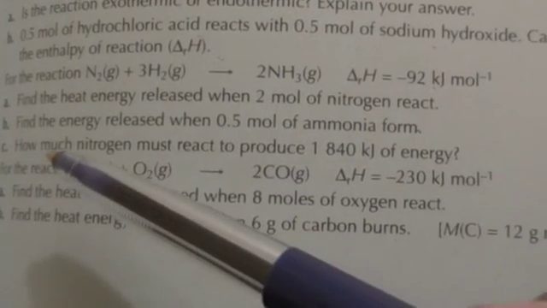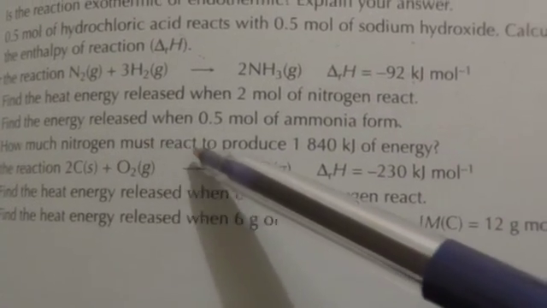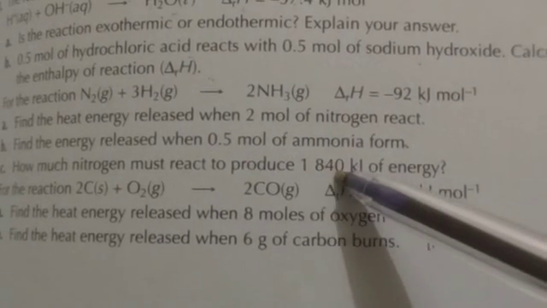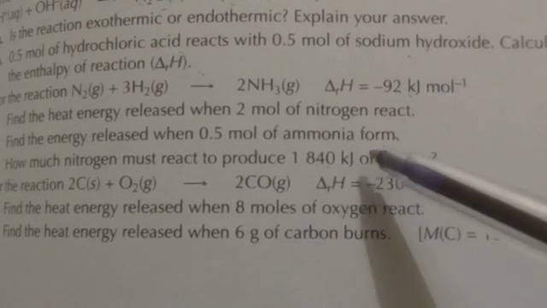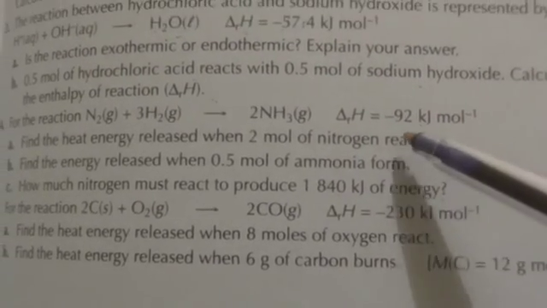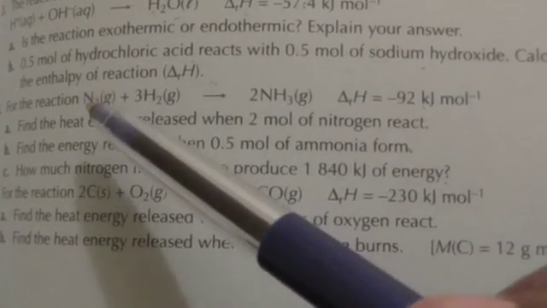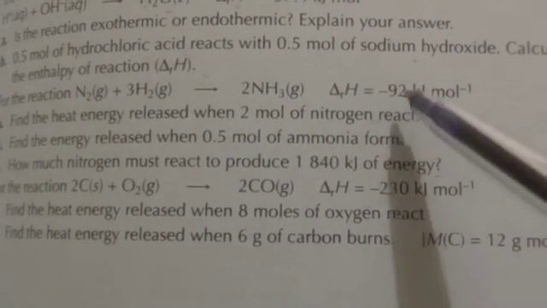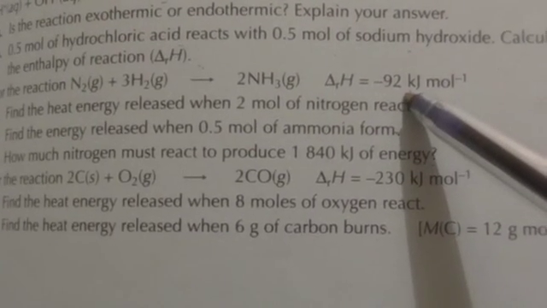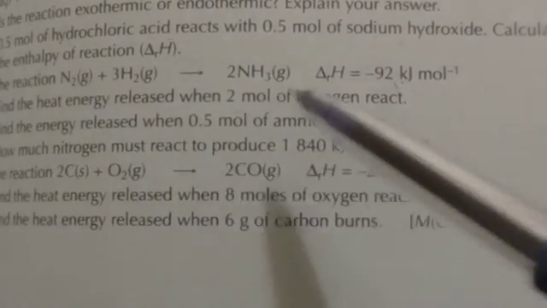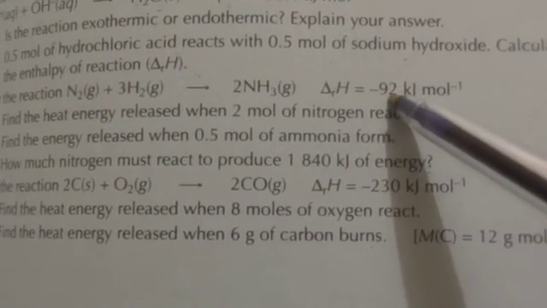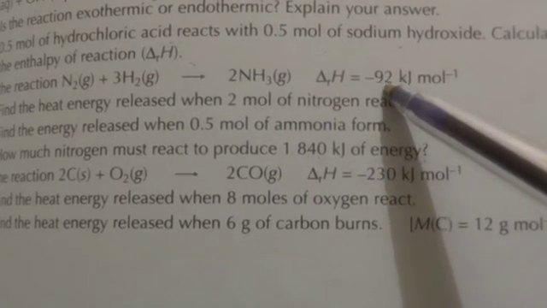And then the last question is, how much nitrogen must react to produce 1,840 kilojoules of energy? So they're saying, I know that 1 mole of nitrogen will give me 92 kilojoules of energy. But you go and find out how many moles we need if I want not just 92, I want much more energy to be released.